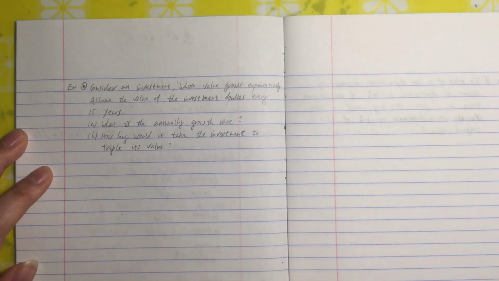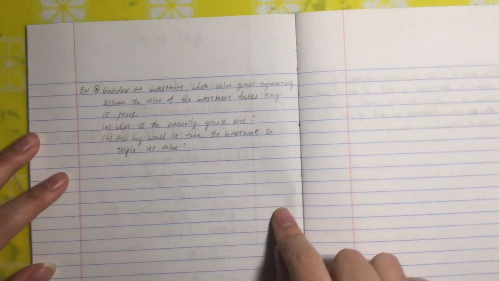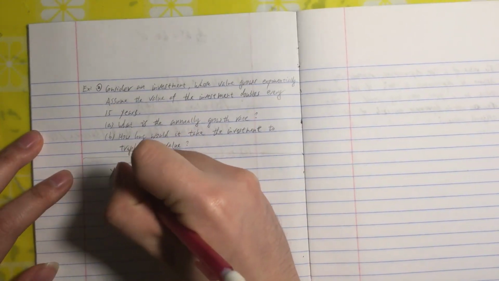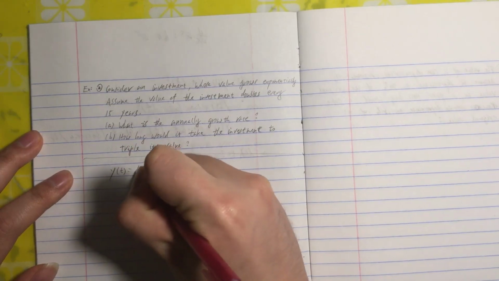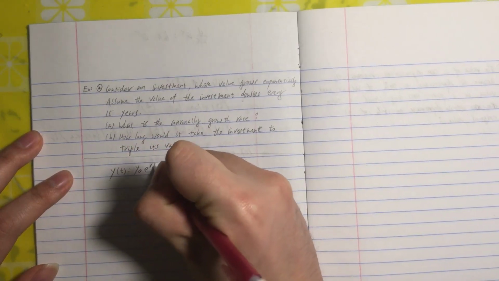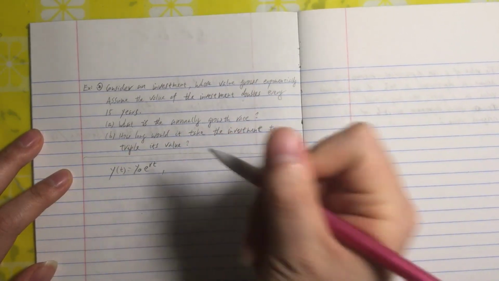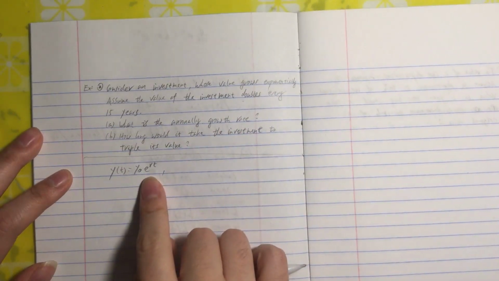So, before we answer this question, let's write down the formula first. The formula is y of t equal to y sub 0 times e to the power of rt. Then, based on this formula, write down the given information.